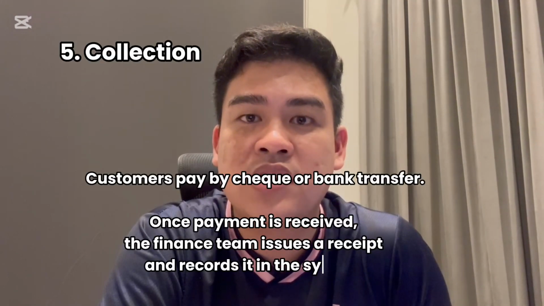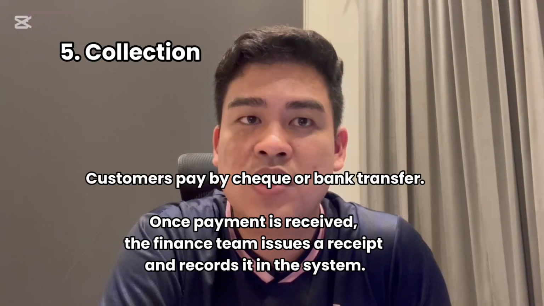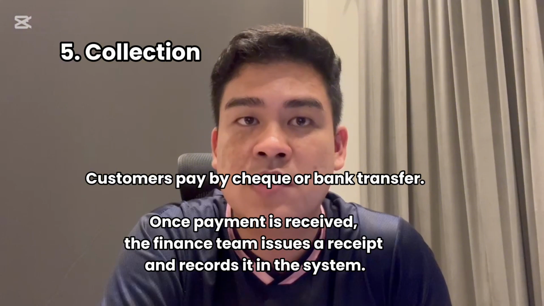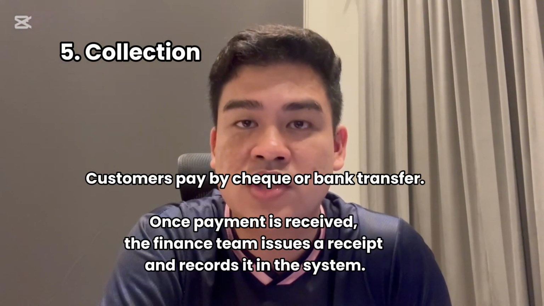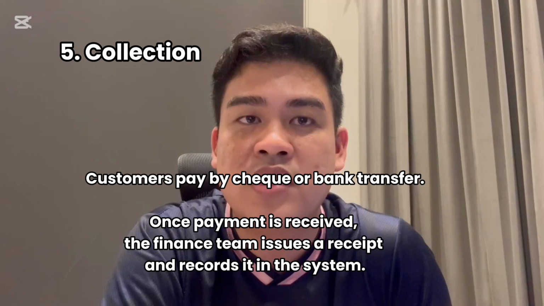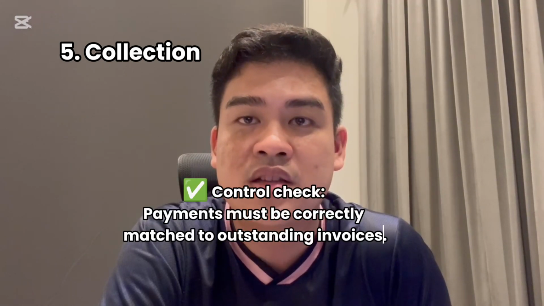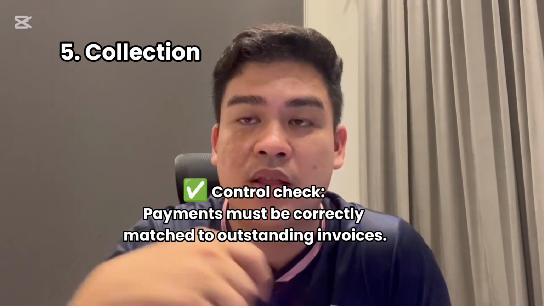So the final part will be the collection. Customers pay by check or bank transfer. Once payment is received, the finance team issues a receipt and records it in the system. For the control check part, payment must be correctly matched to the outstanding invoice. That's all for the revenue and receivables part.